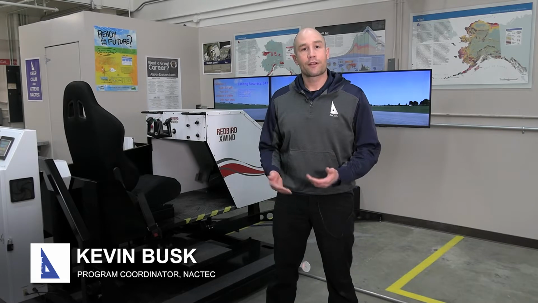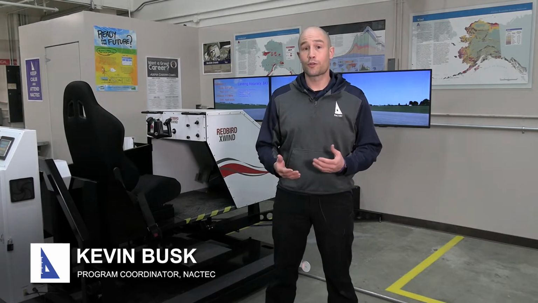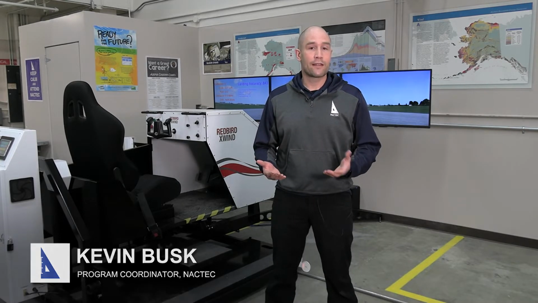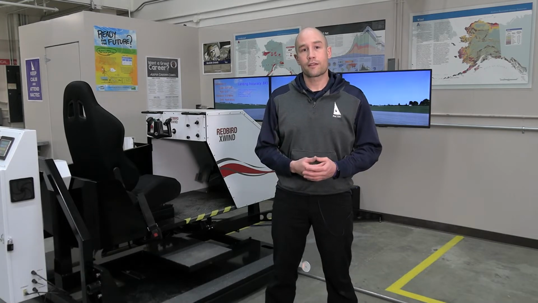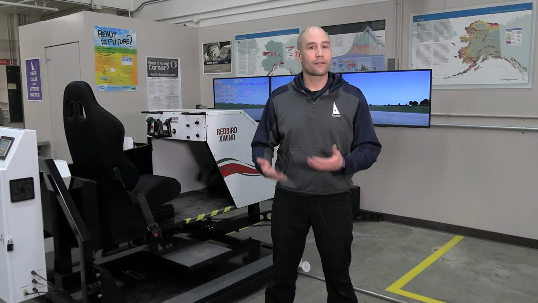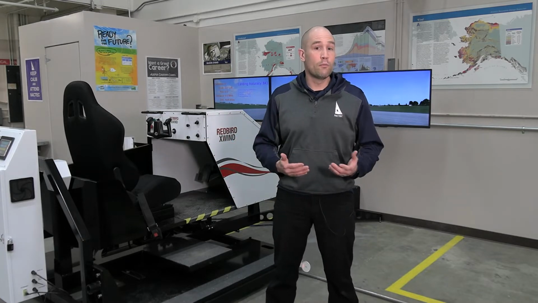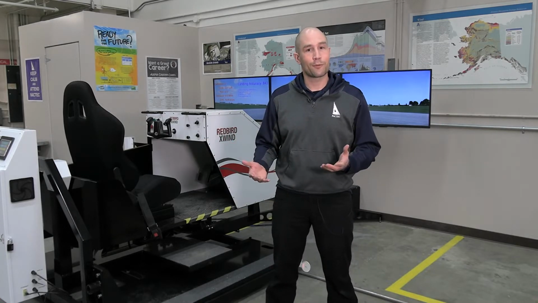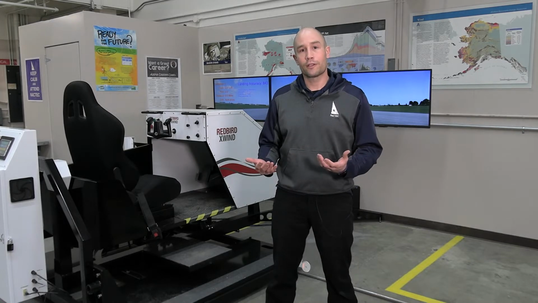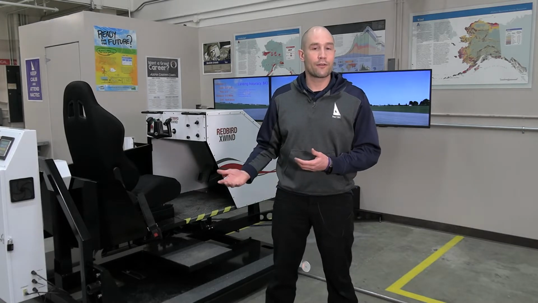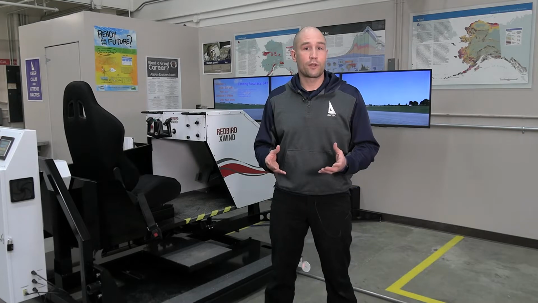Here in Norton Sound, crosswind landings are a usual circumstance, and so it's essential for pilots to be well versed in how to land crosswind landings. The Crosswind Simulator is a full motion crosswind landing system, and our students are currently using it in the Aviation Ground School to practice crosswind landings.